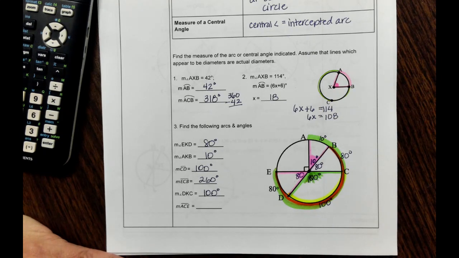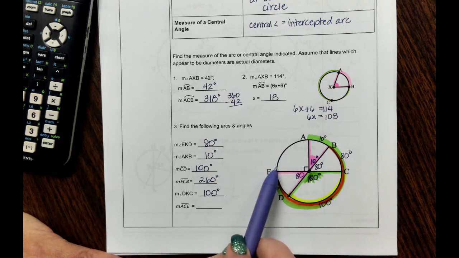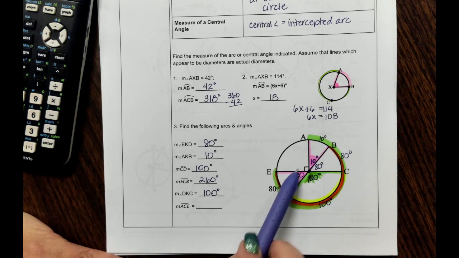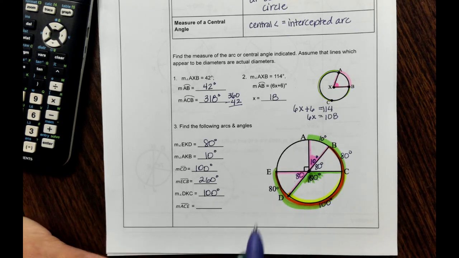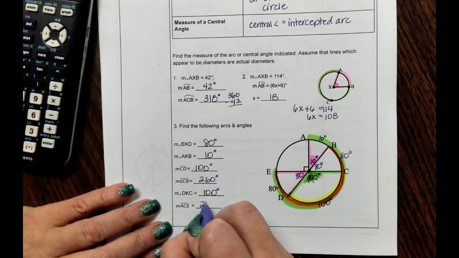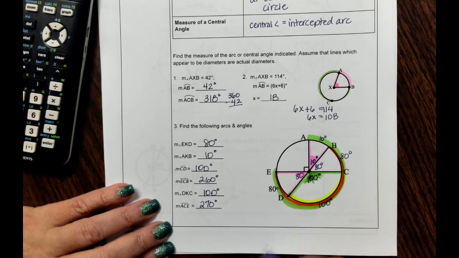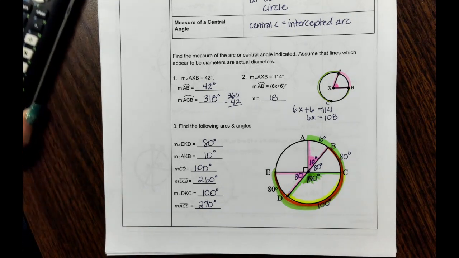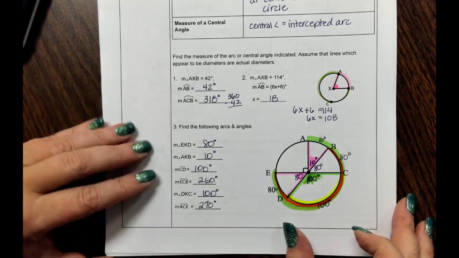Well, in order to know the measure of that arc, I need all of the angles that intercept those arcs. What I notice is that these two are vertical. Now, even more important than that, what I notice is that that is a diameter, right? That line BE is a diameter. Also that one, FC, that's a diameter. Don't forget to look for those diameters because diameters are 180 degrees. They cut a circle in half.